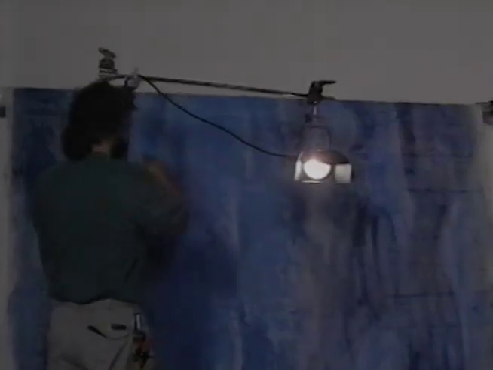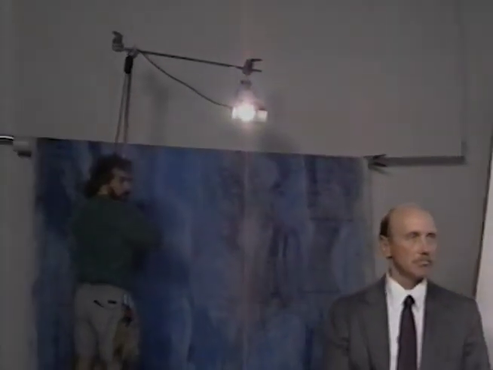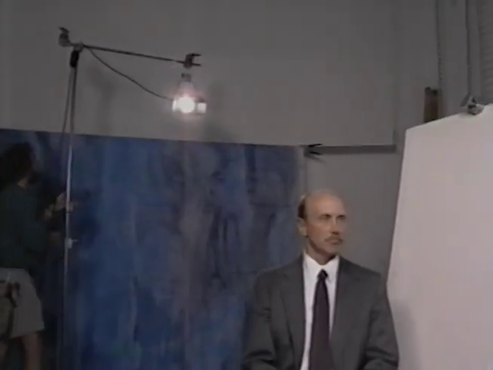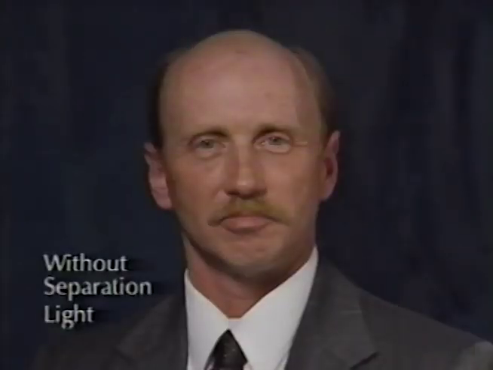To create a separation light for this setup, a 300-watt Fresnel light was attached to the arm of a C-stand and suspended directly behind our subject, Mike. In this first image of Mike, only a single key light and some bounced fill light are used. There's no background or separation light on.